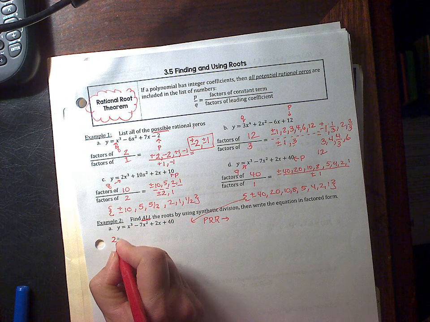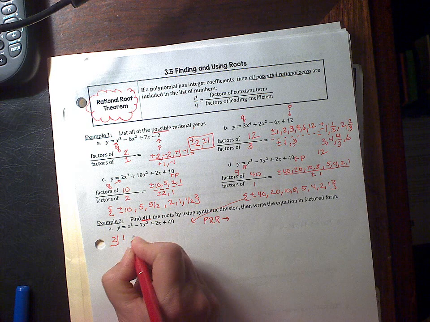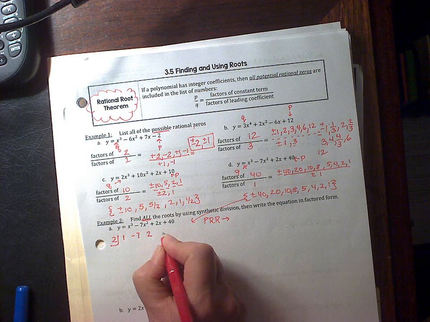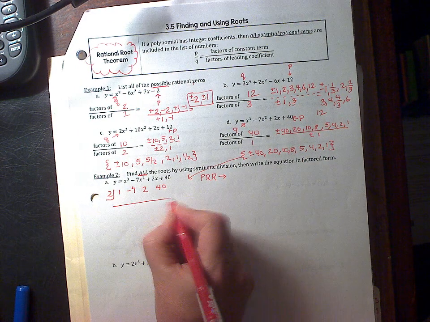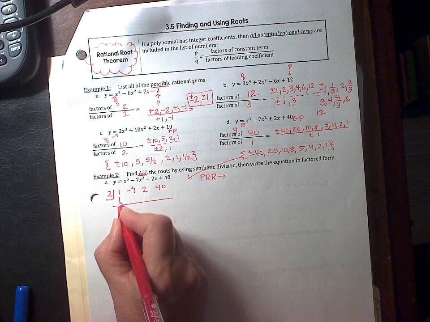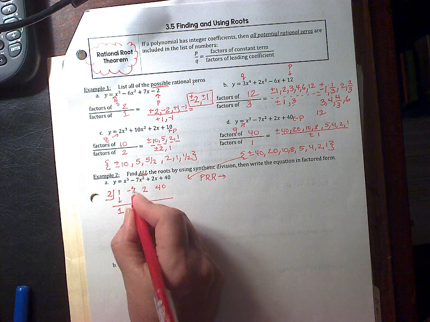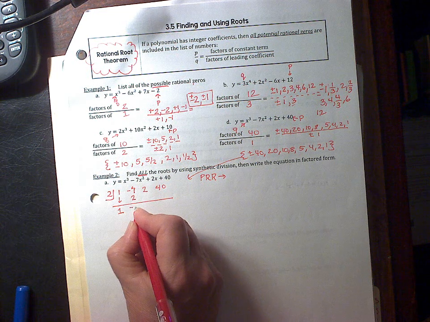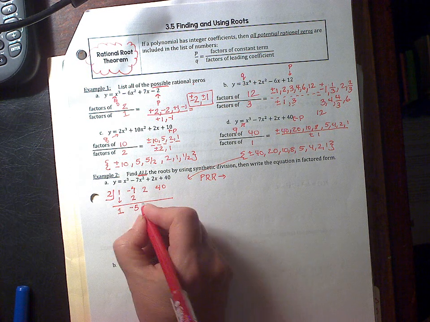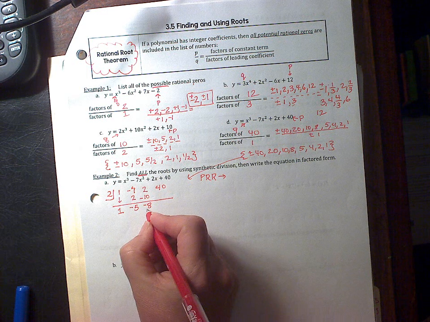Let's start with 2. If I synthetically divide by 2, with 1, -7, 2, and 40, remember if you skip any terms, put a 0 in. I'm going to put my line, synthetic division, I drop the first number, that's a 1. 2 times 1 is 2. -7 plus 2, remember you're always combining here, not subtracting like long division. That's -5. 2 times -5 is -10. That gives me a -8. 2 times -8.